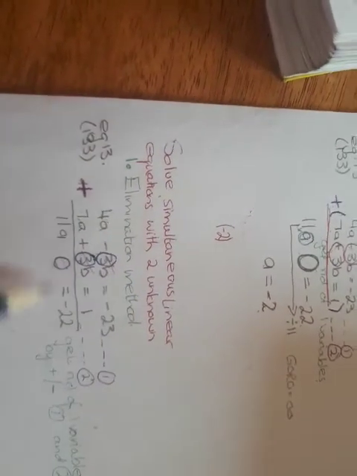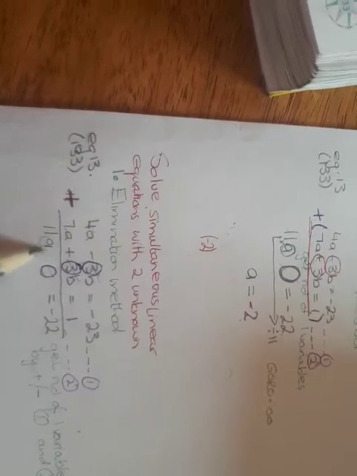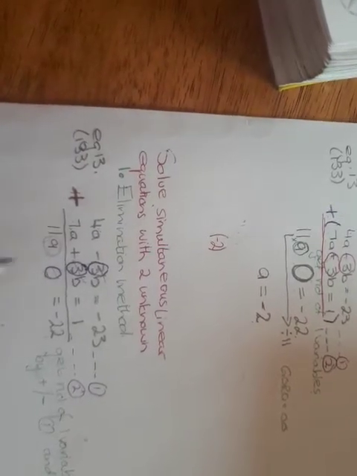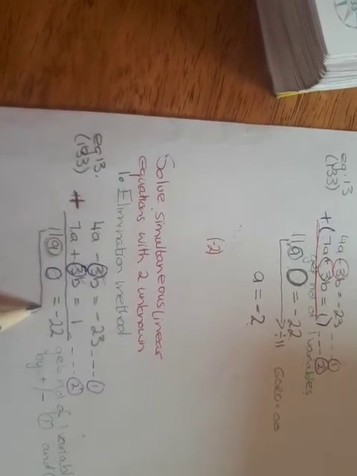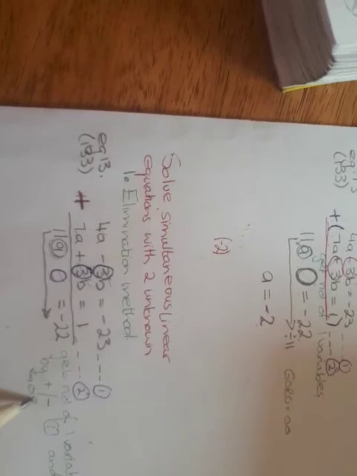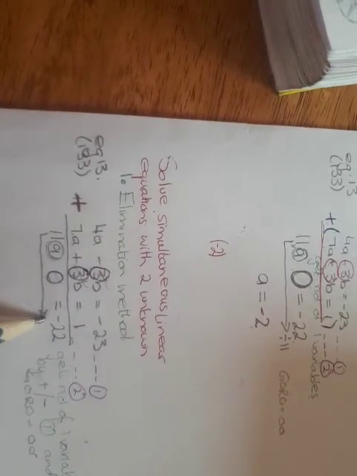If you look at what you have now, you've got a simple linear equation with only one variable, only a, which means we can now solve for a by using the common rule, which I have used a lot. Grade 10 stuff. We're going to move the 11 to the other side.